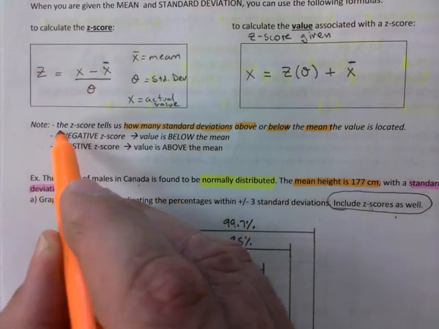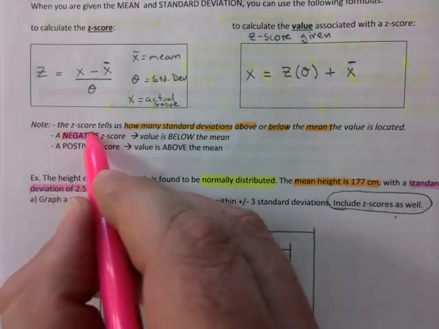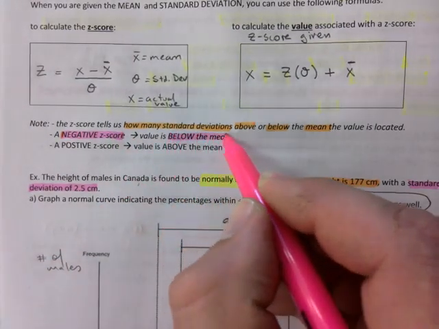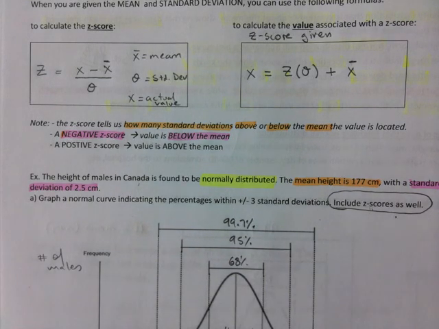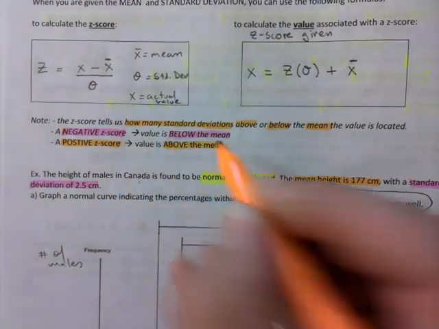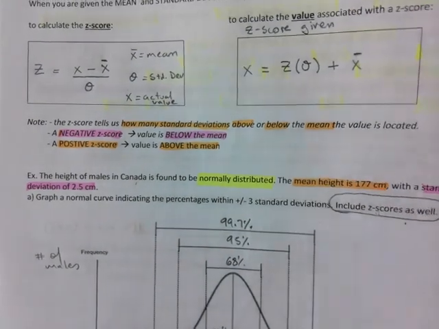A negative z-score, right? Maybe I'll use a different highlighter there. A negative z-score means that the value you're looking at is below the mean. So if your z-score for your test is negative 1.5, that means that you are below the average in the class. Okay, that's what it's telling you. If the z-score is positive, that means that you're above the mean. Okay, so positive z-score, you're above the mean.